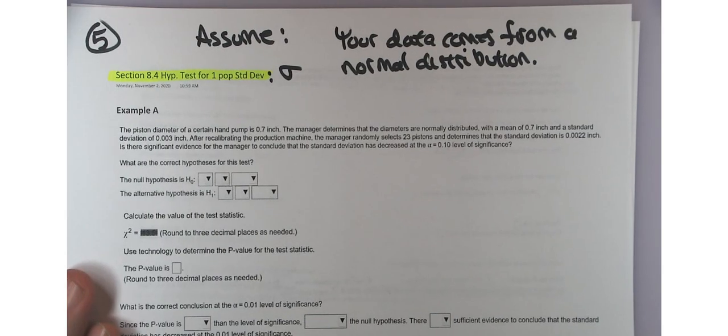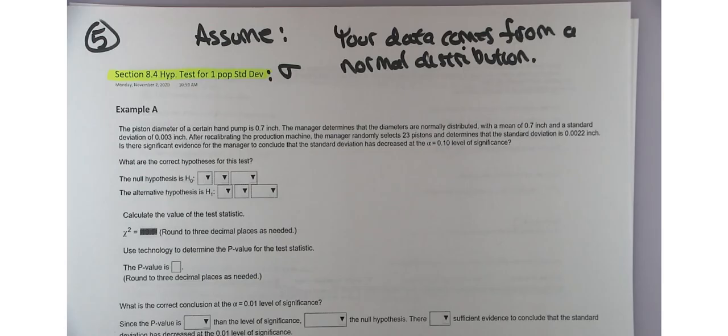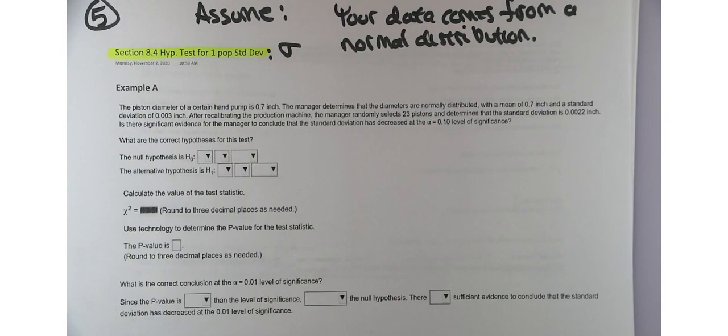Now, this first one has got a lot going on in it, so let me help you try and unpack it. You're going to have somebody who's manufacturing hand pumps with a 0.7-inch diameter, and they change their process a little bit. They recalibrate things, and they want to see, has it gotten any better? Do you have more consistency? Now, more consistency would mean what? Is your standard deviation increasing or decreasing if you're trying to be more consistent? Decreasing. So that's what we're going to see in this problem.